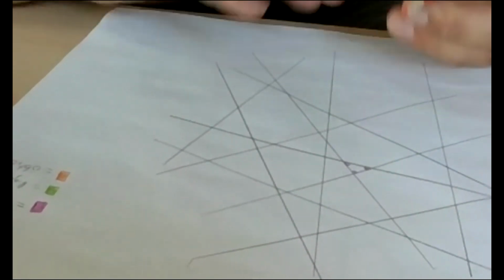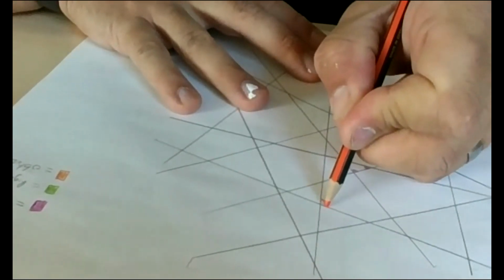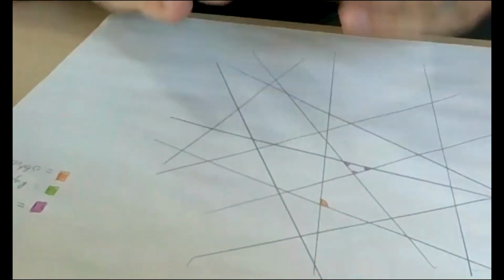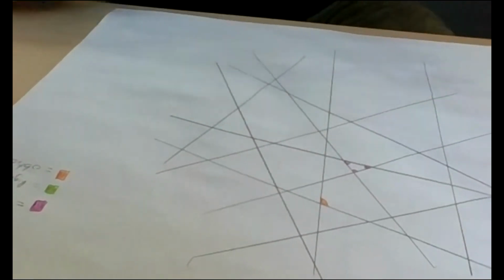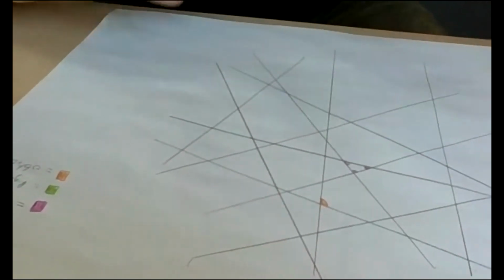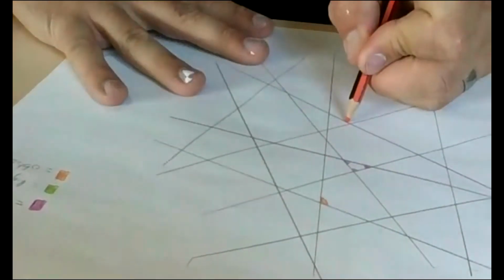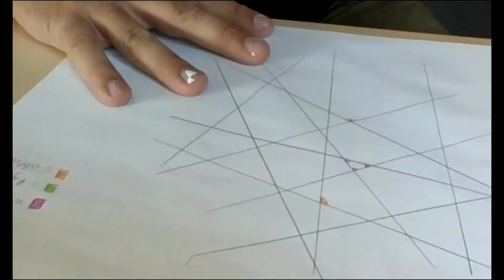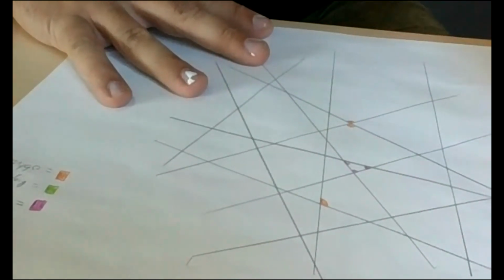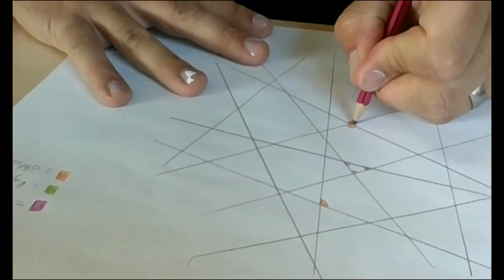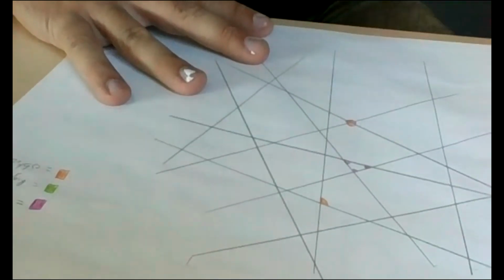I'm going to find now an obtuse angle. So this one's obtuse because it's more than 90 degrees, but not a straight line. And let's do another obtuse one. Obtuse one here. And actually there. So you will end up with something that looks a bit like this, but all over.